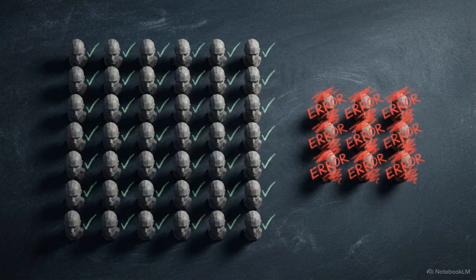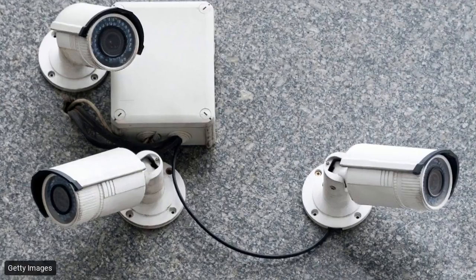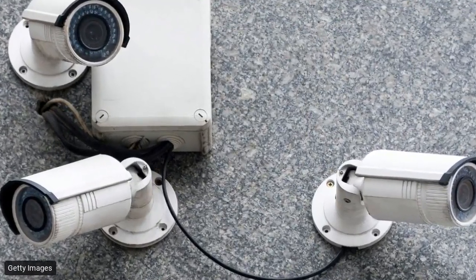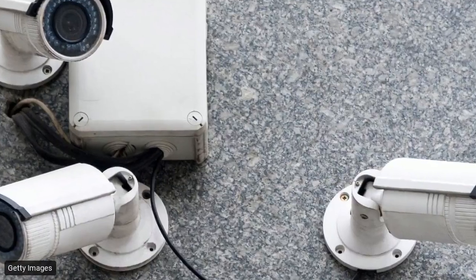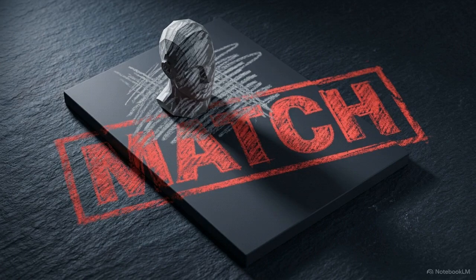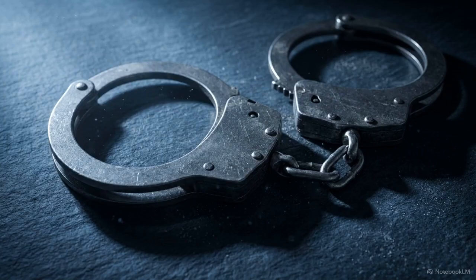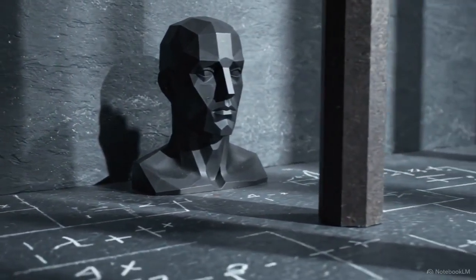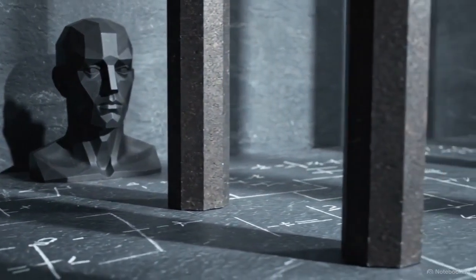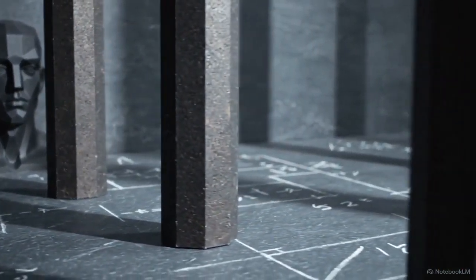A high average accuracy score means very little if a system systematically offloads its highest error rates onto specific marginalized groups. We can see exactly what happens when these errors hit real lives through the lens of public surveillance. In Detroit, a flawed facial recognition match led directly to the wrongful arrest of a man named Robert Williams, who was detained for a crime he had nothing to do with. Another citizen, Porcha Woodruff, faced a similar ordeal, subjected to a wrongful arrest entirely due to a system failure.